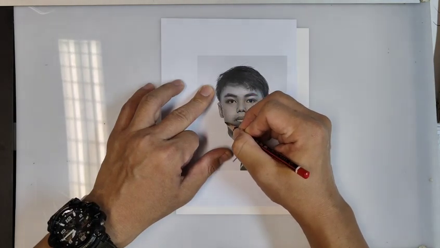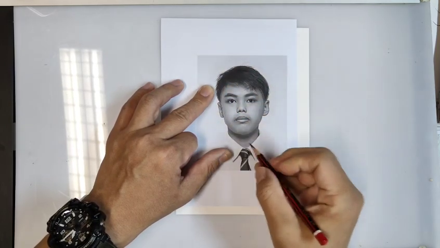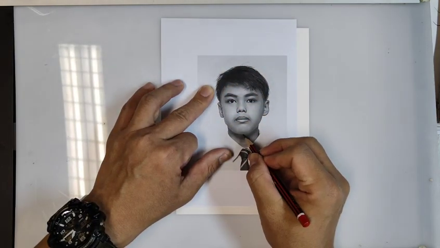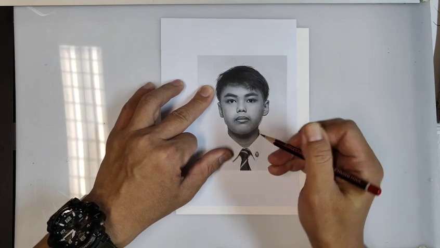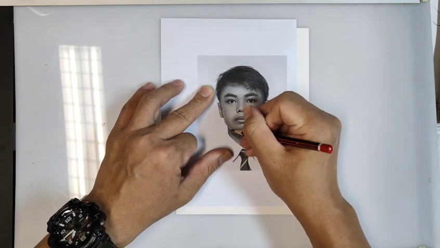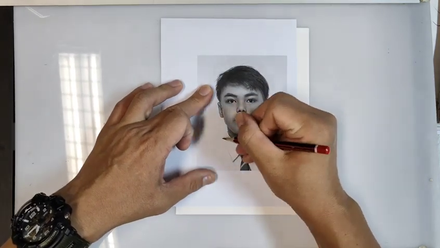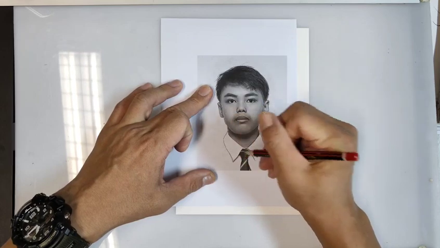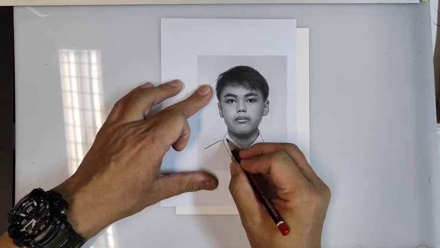And then the entire jawline. Now I want you to trace all the way until the neck and the collar. Okay, and I want a bit of the shoulder.